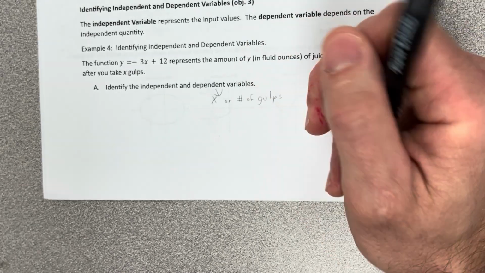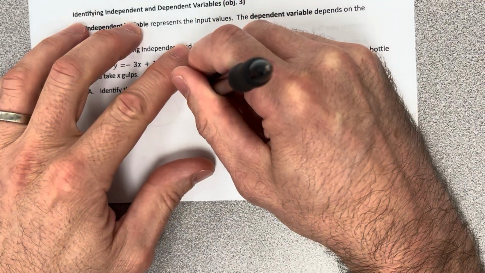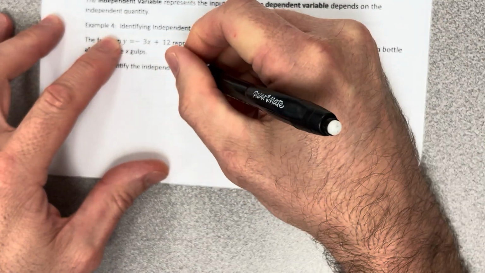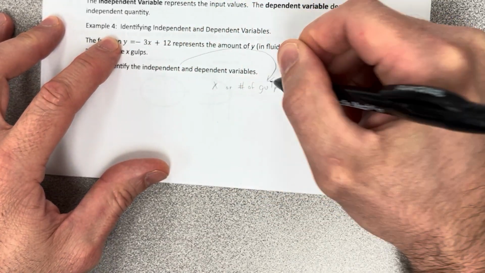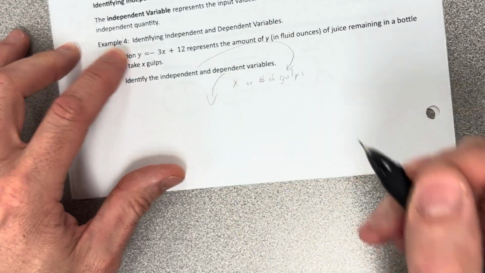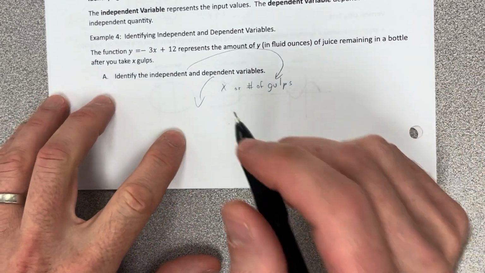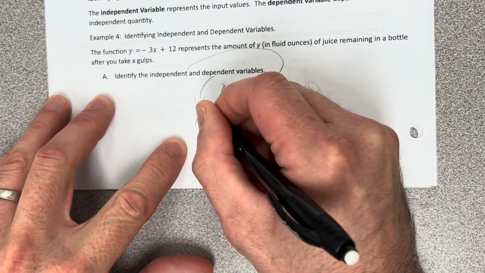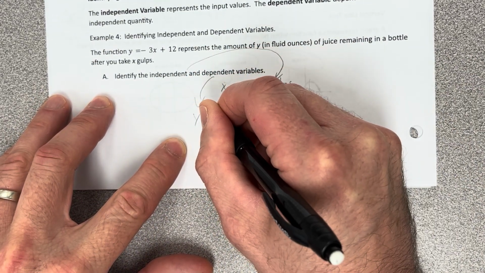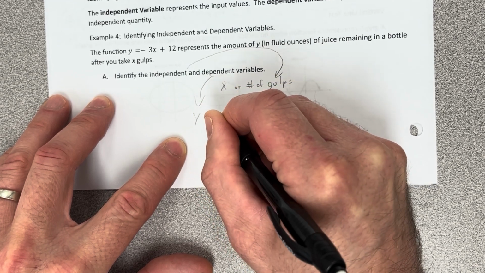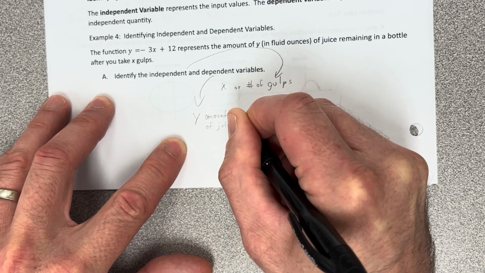So, yeah, let's put that right there, independent variable. And then our dependent variable is going to be y, because it depends on the number of gulps. And y is the amount of juice left.